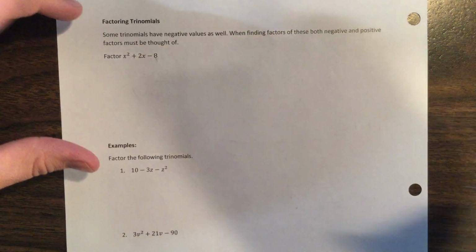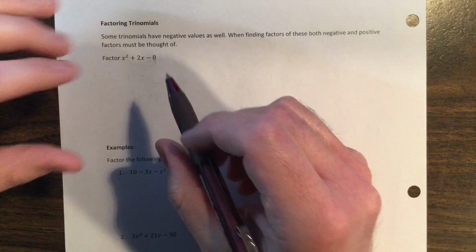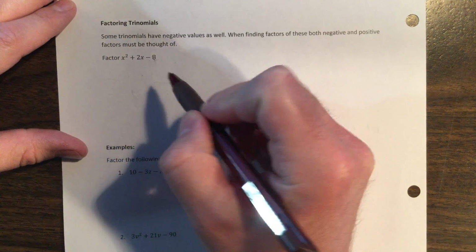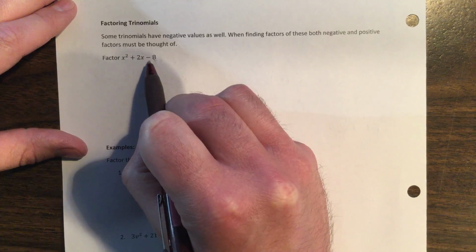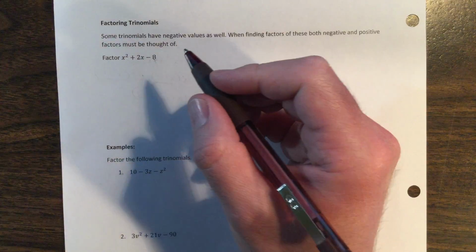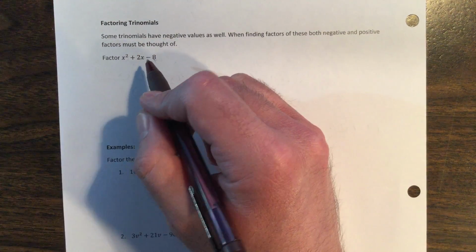So we're going to take a look now at what happens when we don't have just positives in there, so when we have to use negatives as well. We're going to do the same process, but now we're going to deal with some negatives. So we have something like x squared plus 2x minus 8. Now we want to take a look at what two values again multiply together to get this trinomial.